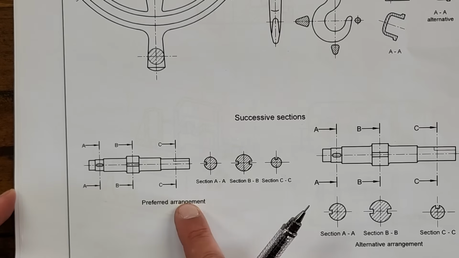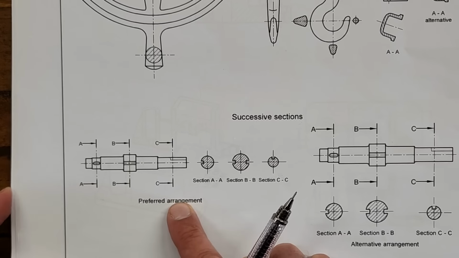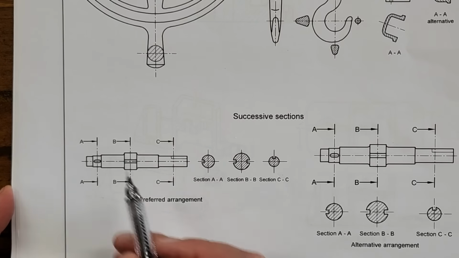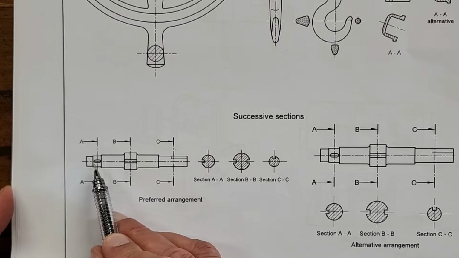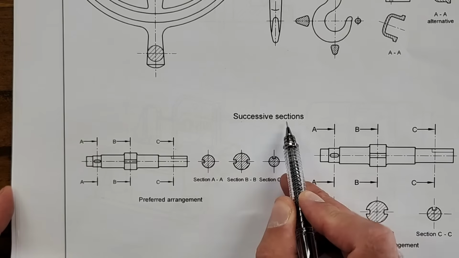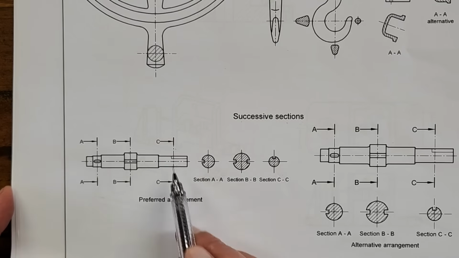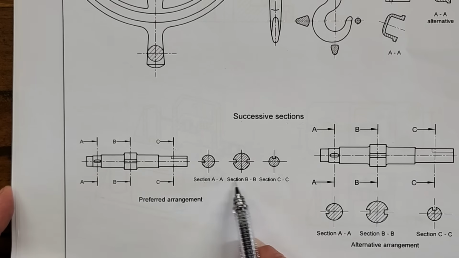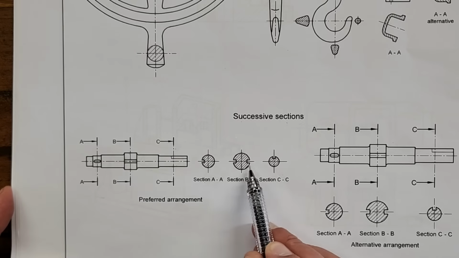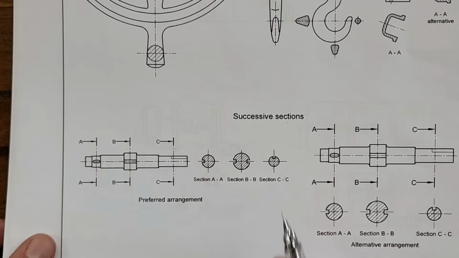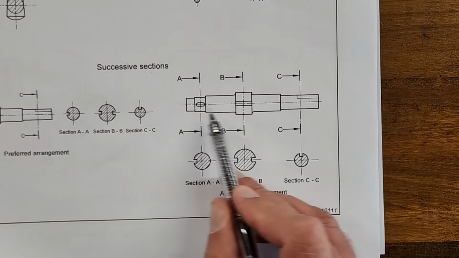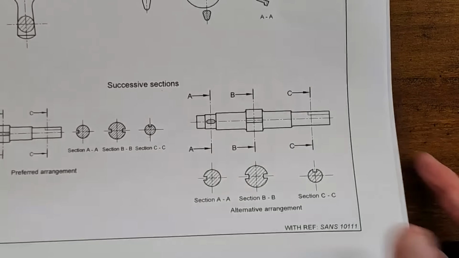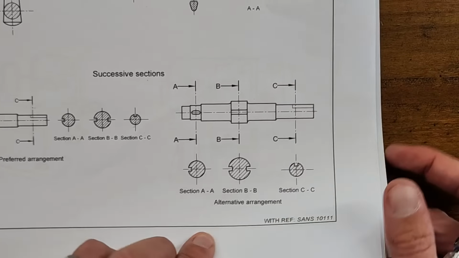This one is a common one that I've actually seen in grade 12 papers recently, so grade 12, please pay attention to this. When you have 3 consecutive sections, it's called successive sections, like you see here, and each one of them is then labeled in the preferred arrangement: section A, section B, section C. You might still sometimes have the layout like this, but again, they are successive sections. Some previous papers actually have this question, so you can expect something like that coming your way.